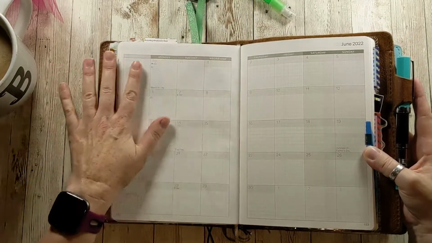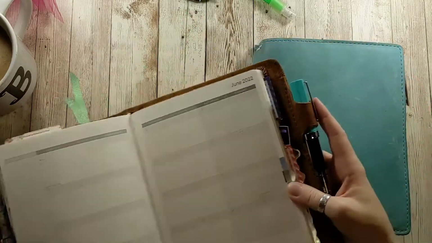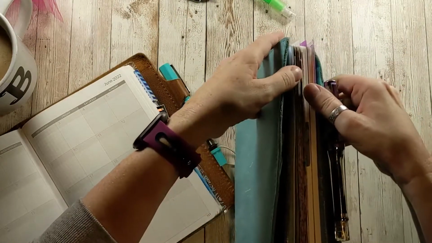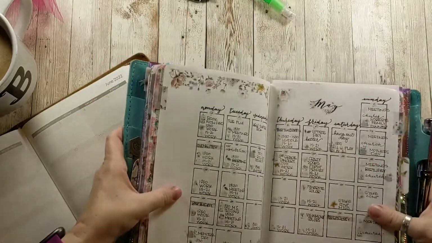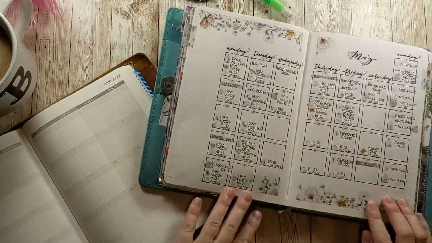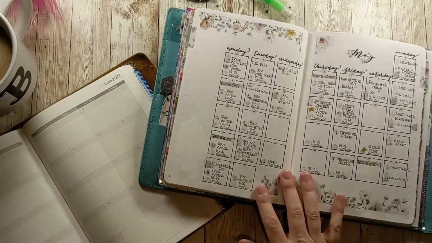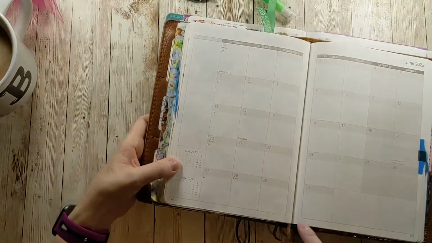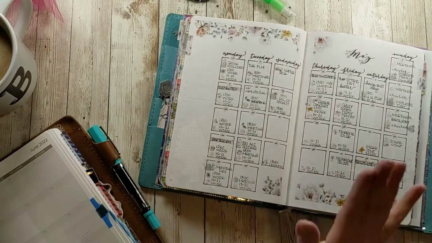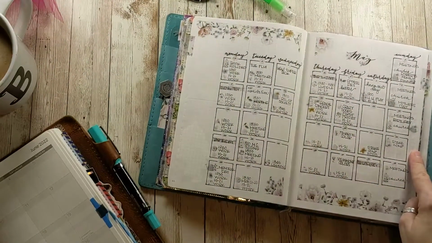Okay. So I set up my bullet journal calendar. Let me pull May. I am a little shaky this morning. So this is my May bullet journal calendar. I do it the same as this. I have 3 days on the left, 4 days on the right. So with this, I have 3 days on the left and 4 days on the right.